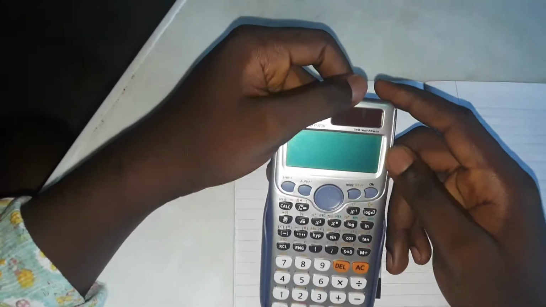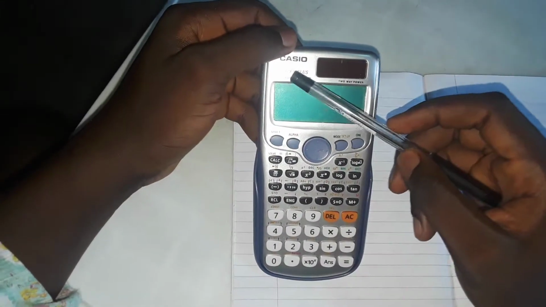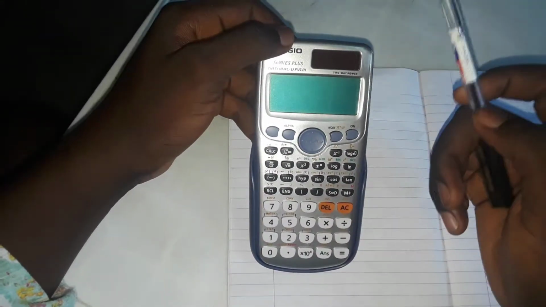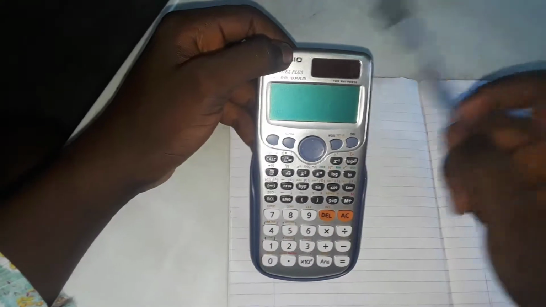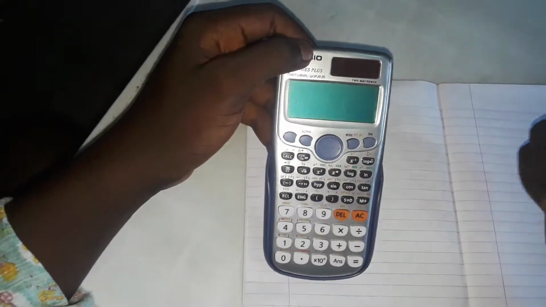Natural display calculator by Casio. So this is the calculator basically. The brand I use is the FX-991ES Plus. So that's the calculator I used. It's a two-way power calculator. It has the battery at the back and it has the solar over here.